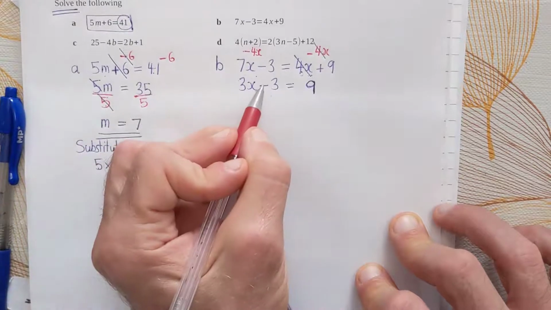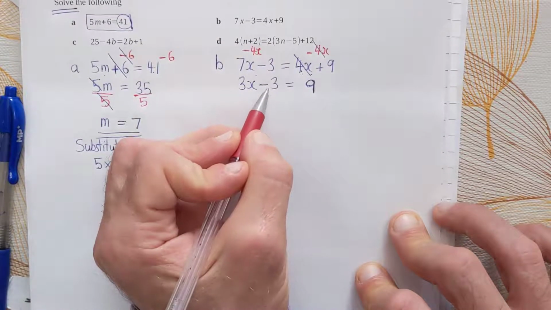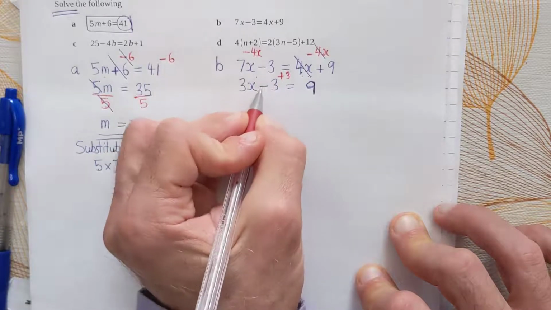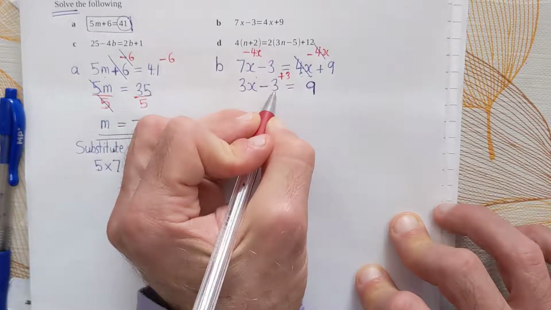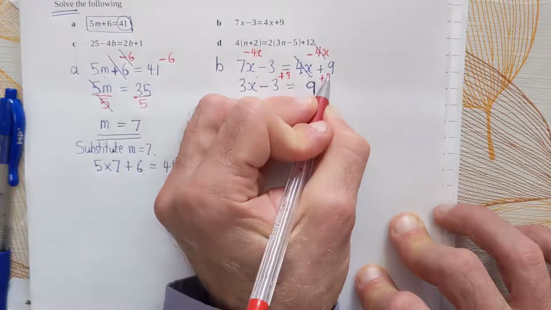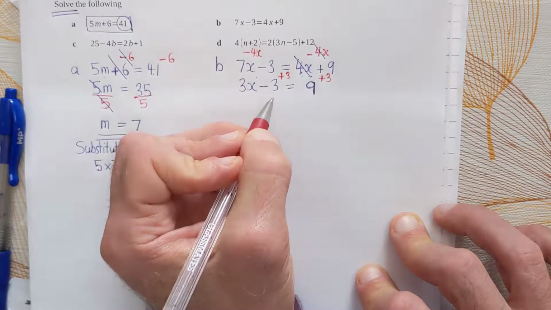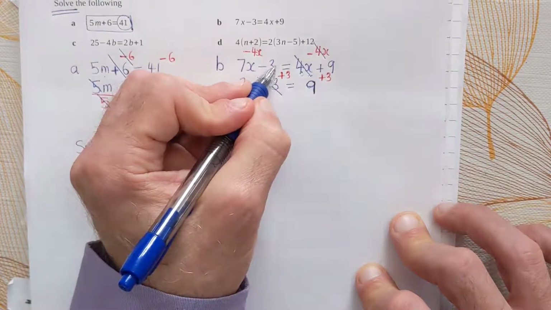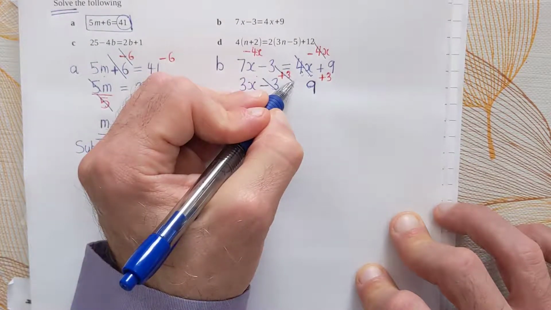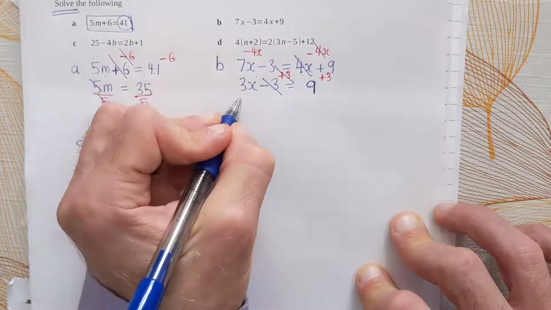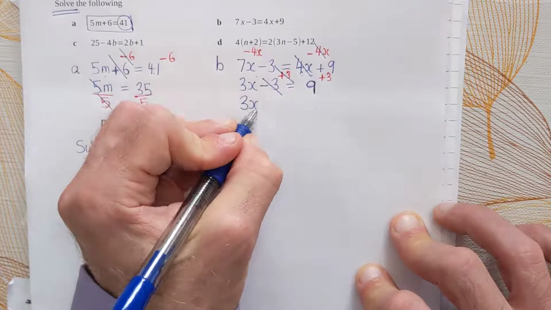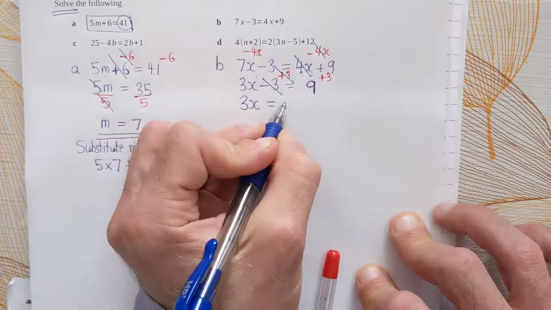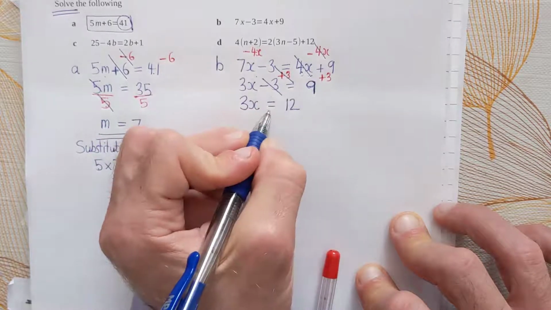3x minus 3. So what do we do? We do a plus 3. We want to make the 3 vanish, right? So plus 3 to both sides of the equation. Minus 3 plus 3 leaves us with 0. And so the left-hand side becomes 3x. And the right-hand side, 9 plus 3, 12.